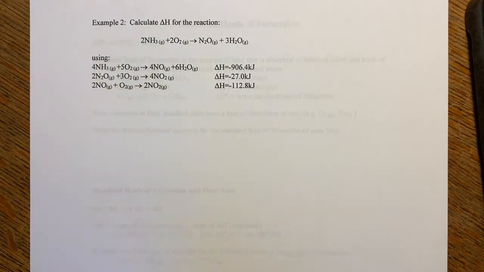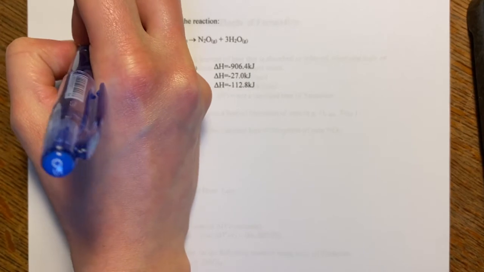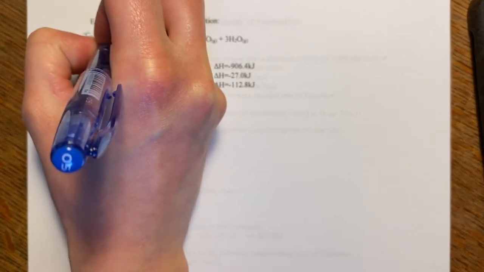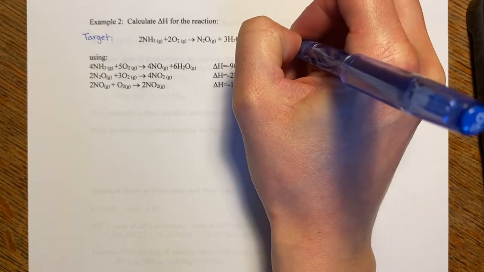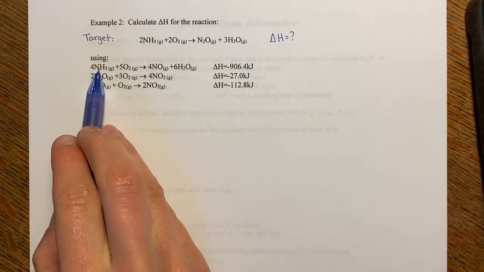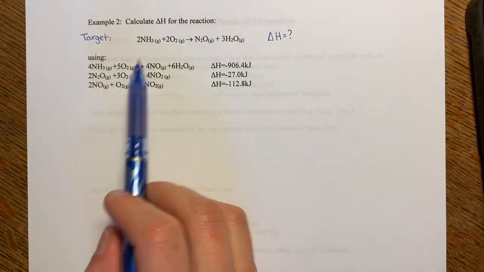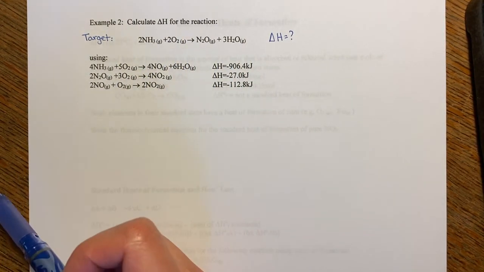Okay, example number 2. Calculate the delta H for the following reaction. So now this is our target reaction, and we want to find delta H in kilojoules for that particular reaction. We're given 3 other reactions with known delta H values that we can use to find this one.